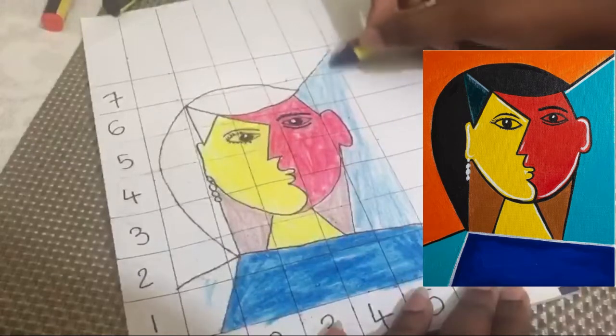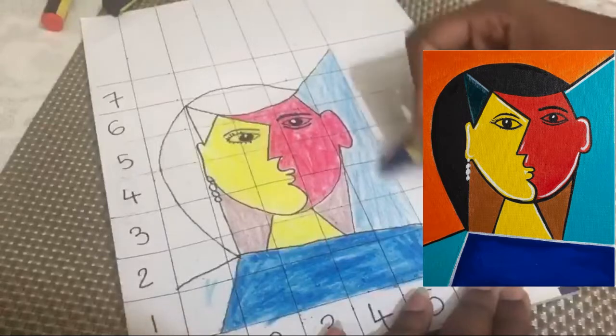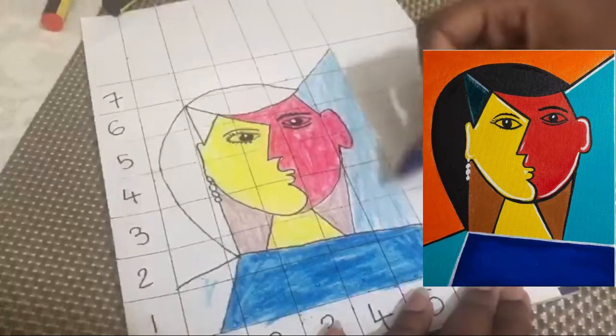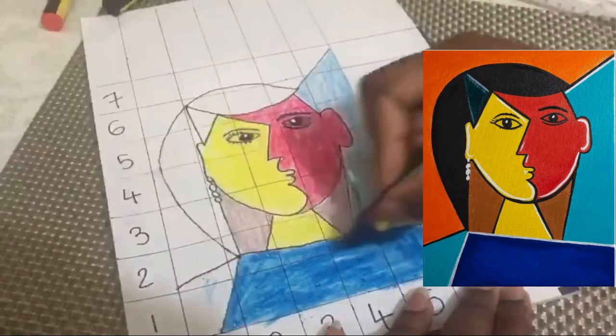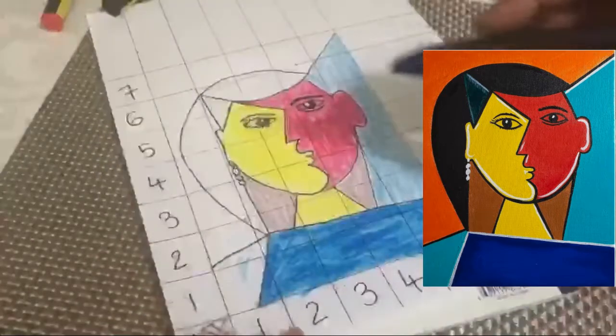And when you're coloring, try to keep everything in the same direction. So you see I'm going up and down here, and I keep going up and down. Don't go in circles or crisscross like this. If you're going up and down, stay up and down to keep it neat.